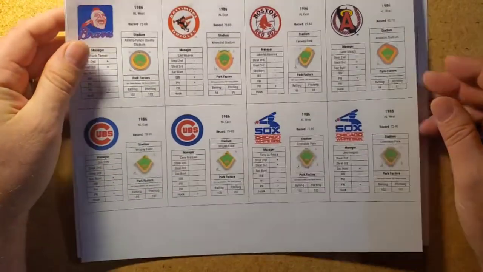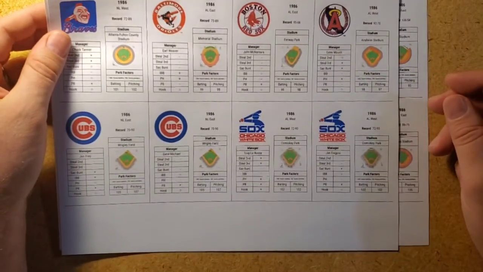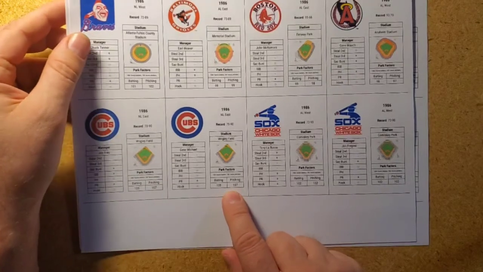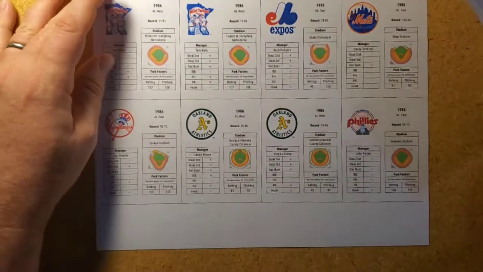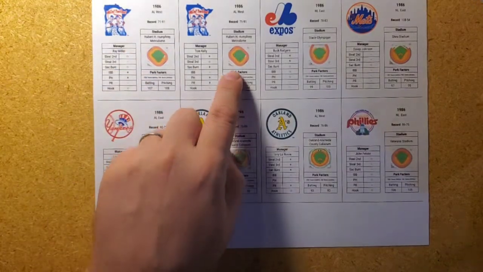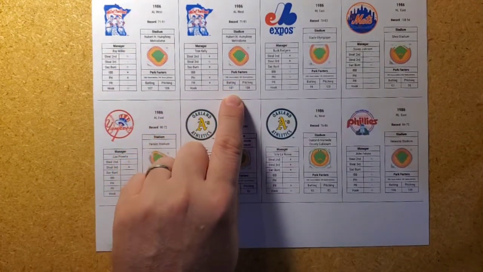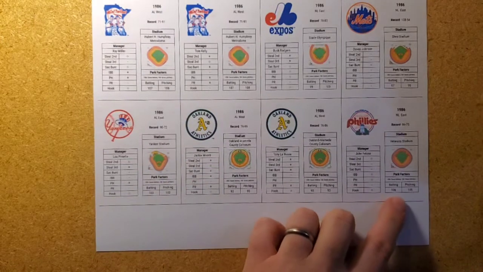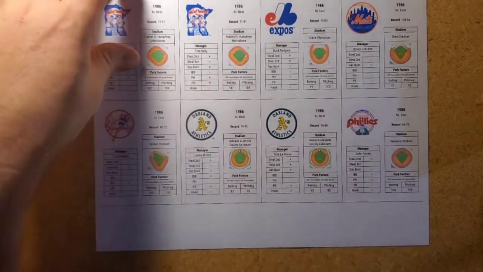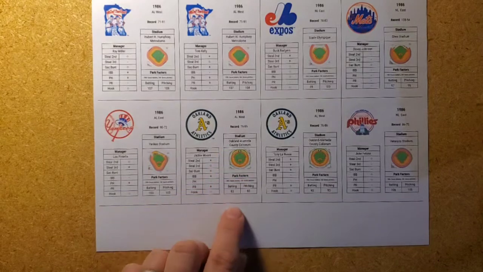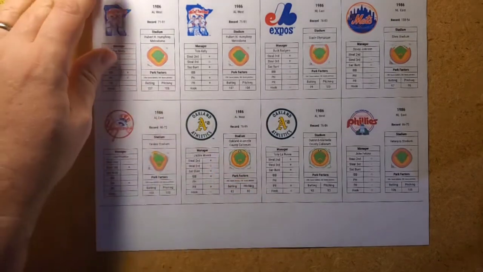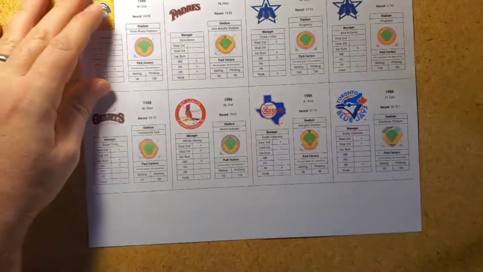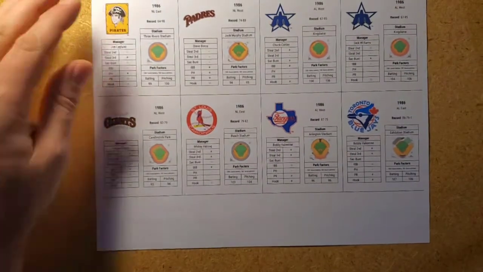Some of these are sort of extreme, like Wrigley Field, definitely a hitter's park, way over 100 on each one. Same thing with playing at the Metrodome, definitely a hitter's park. And Old Veterans Stadium turns out to be more of a hitter's park. But if you go to Oakland Alameda, very much a pitcher's park, which would explain a lot of the A's success and when they've had success.